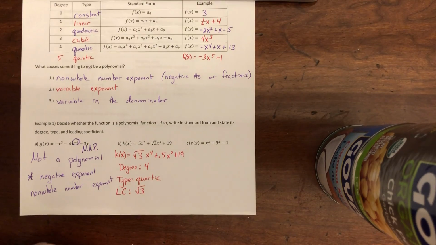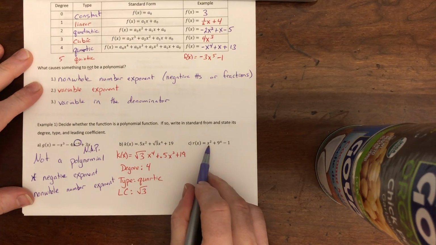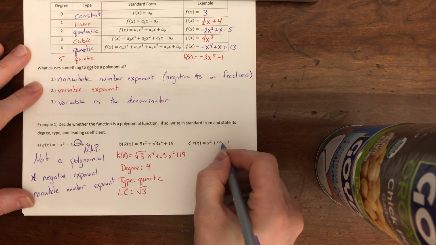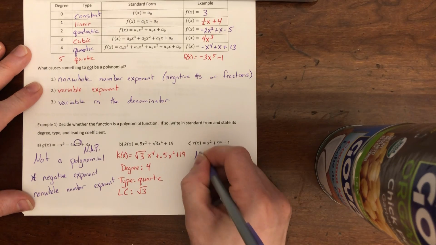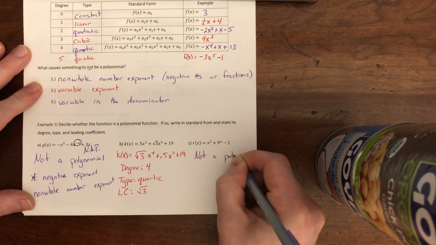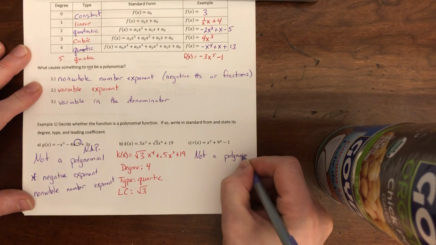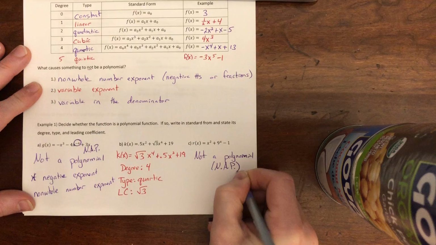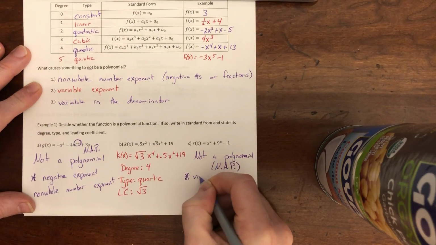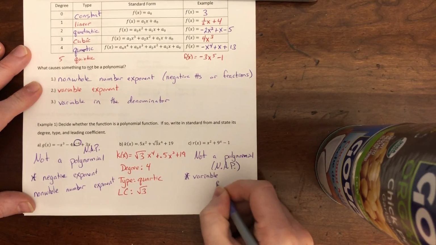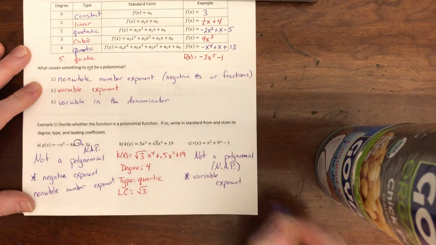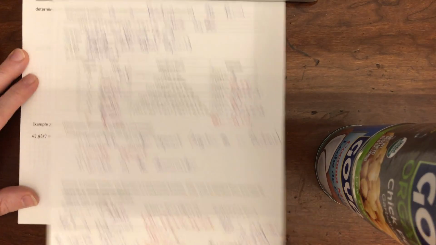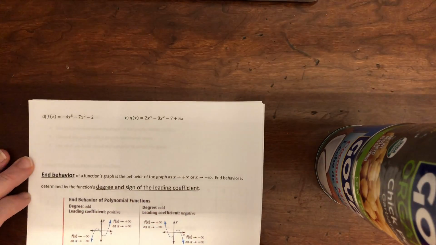For example C, we want to do the same thing. We want to see if it's a polynomial as we go through. x squared plus 9x, 9 plus 9 to the x. So right now we can say once again, not a polynomial, no, or NAP. Okay, and our reason here is we have a variable exponent. All right. So if we look at our next page here, we have a couple more examples of these.